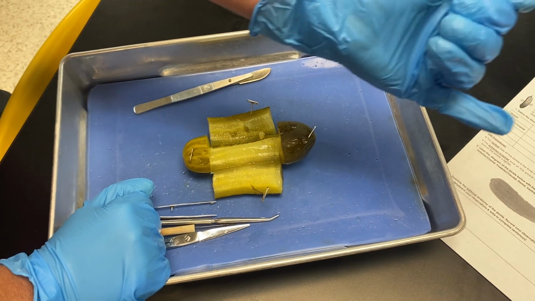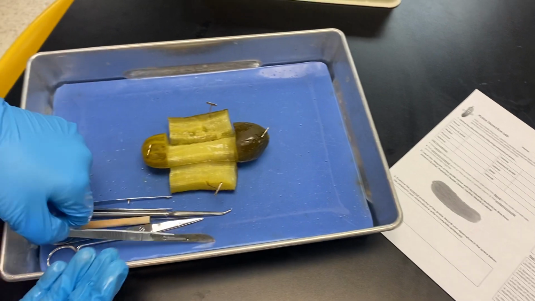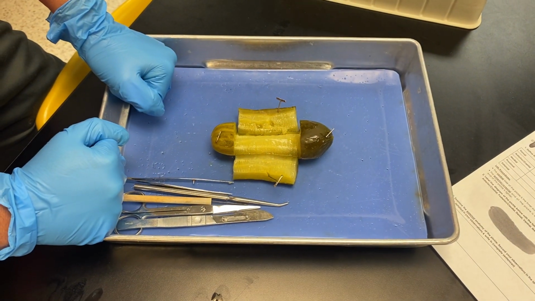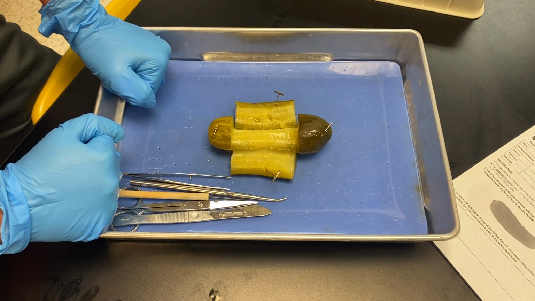So go ahead and finish up the post-lab questions on your own. And this is a pickle dissection. I wish you were here to actually do it in person, but when you complete the lab, make sure you scan it with your OneDrive and submit it to Canvas. If you have any questions, let me know.